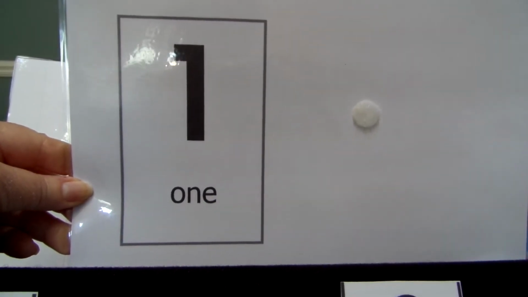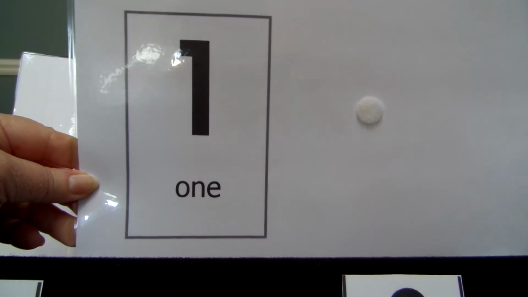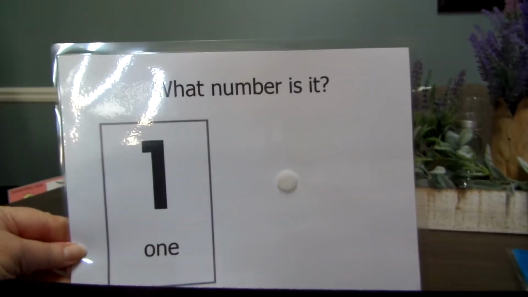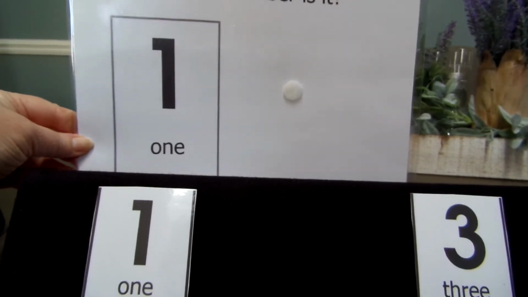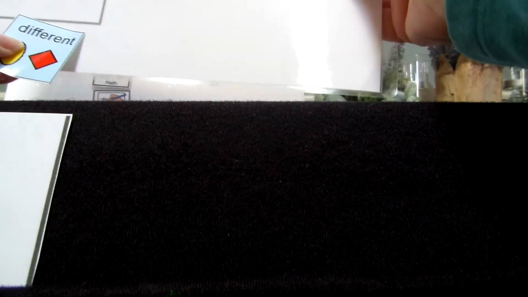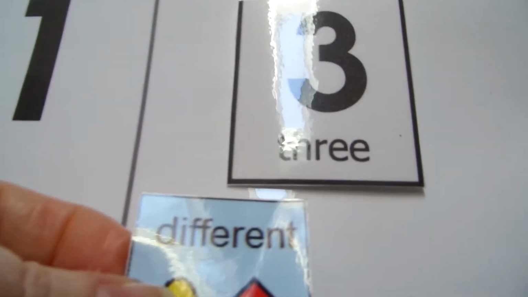I would refer back to this. We're looking for number 1, and point to it. I do that a few times. If they're still not getting it, I might say, looking for number 1, and kind of place it in the general area where their number 1 is located. If they absolutely give me a number 3, if they tap number 3 repeatedly, I might tell them, oh, those are not the same. Those are different. Different. Not the same.